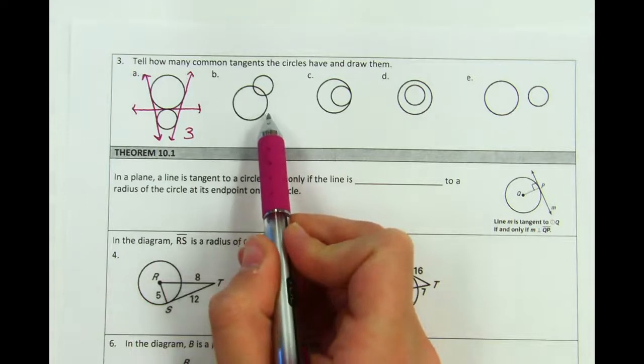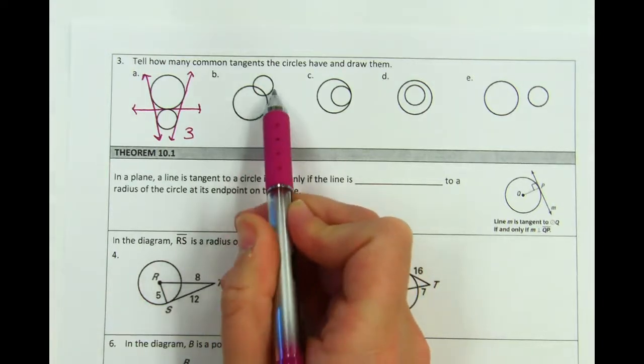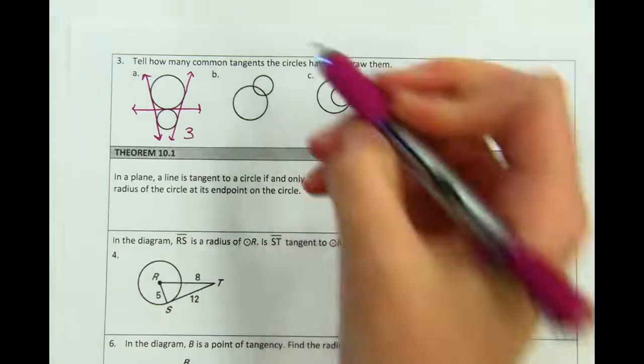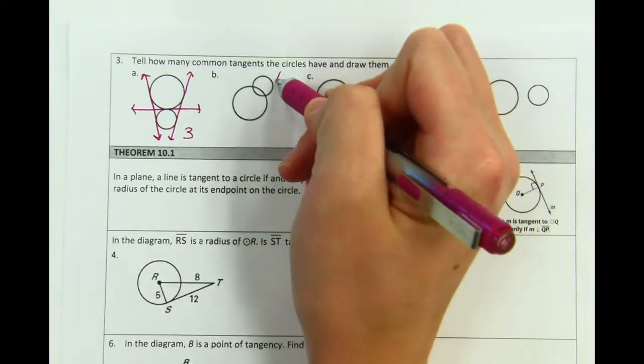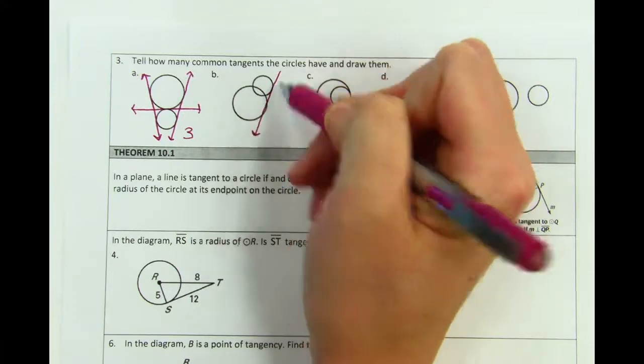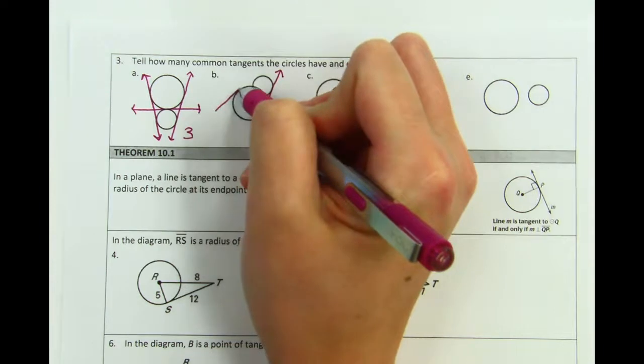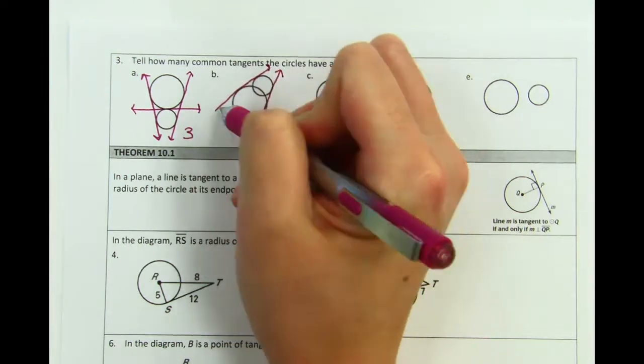So here, these are two coplanar circles that intersect in 2 points. So similar to this one, I'm going to have the 2 on the outsides, one there, and one there.